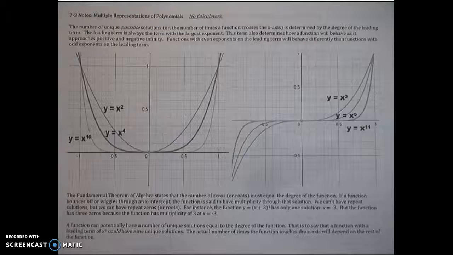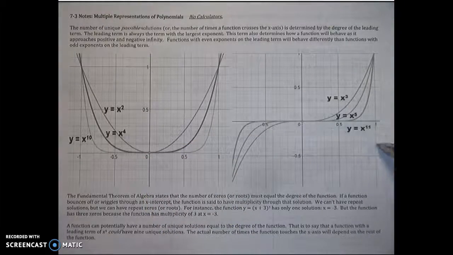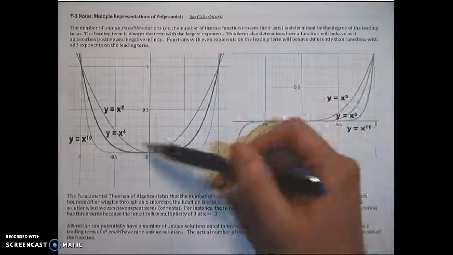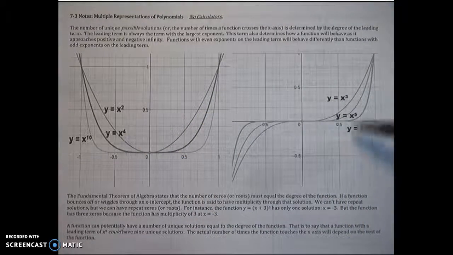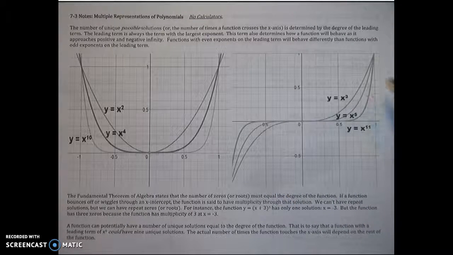Hey there, this is Mr. Alexander, and today I'm here to talk to you about multiple representations of polynomials. And the main idea here is there's basically two kinds of polynomials. Ones with even leading exponents and ones with odds. The ones that are even bounce off of the x-axis, and the ones with odd will wiggle through the x-axis.